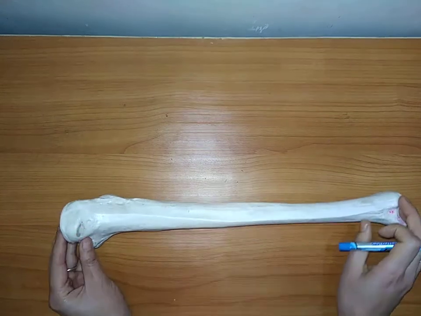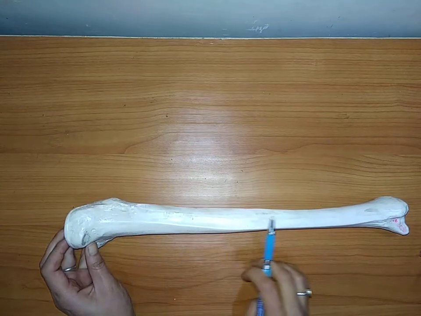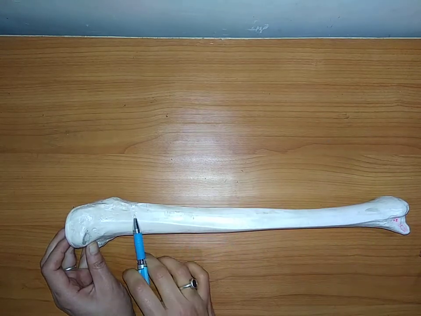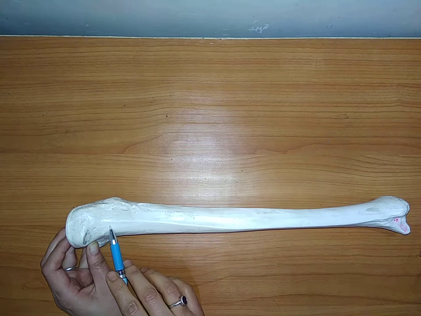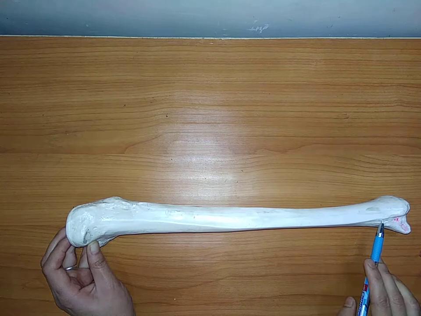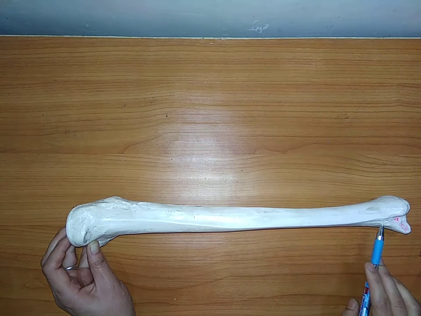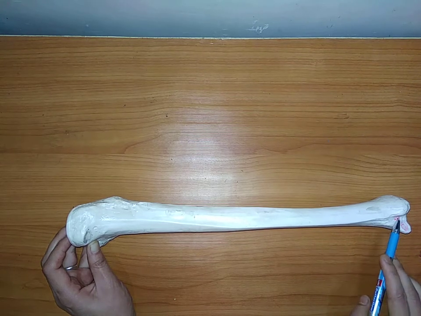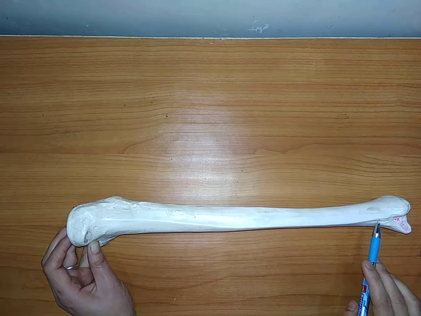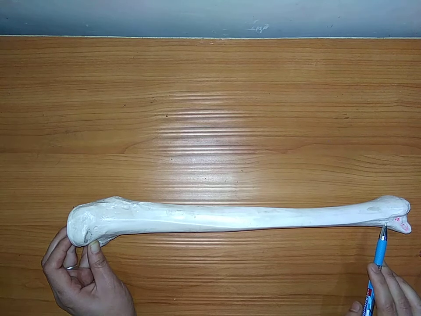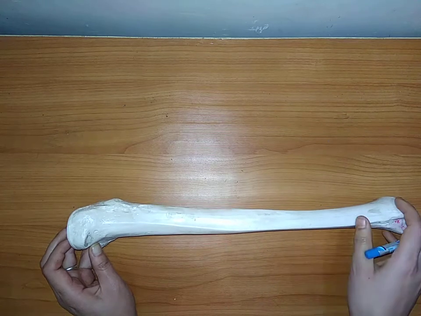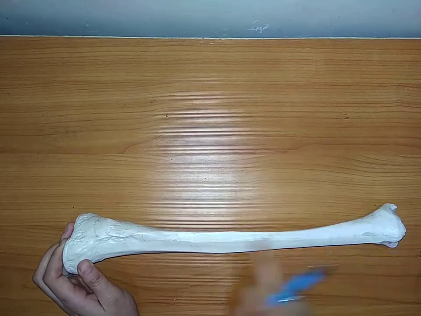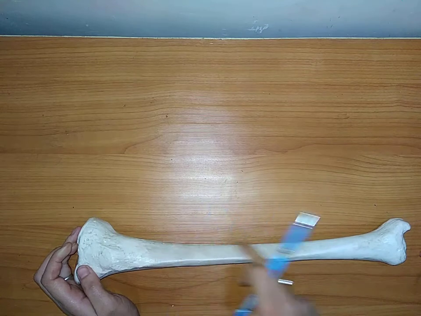Now we can talk of this one. This is the interosseous border or lateral border. It starts above from the lateral condyle, and below it is continuous in front of the fibular notch. This is the fibular notch, and in front of it, it gets discontinued. Three borders are there: anterior border, lateral border, and medial border.